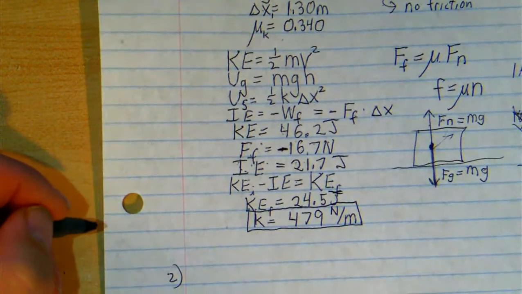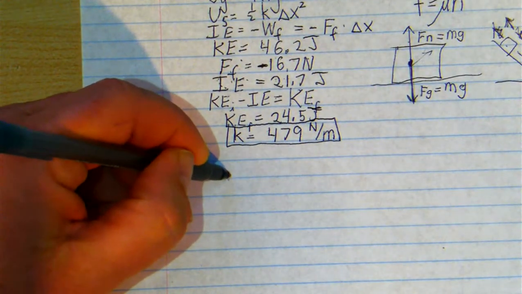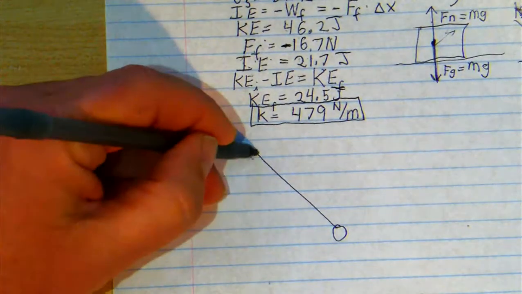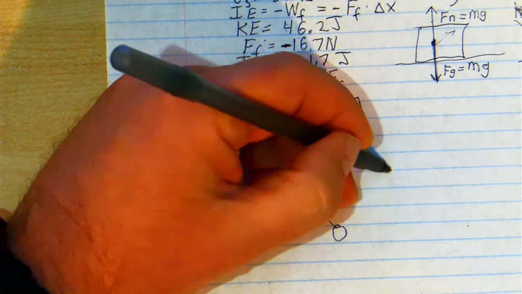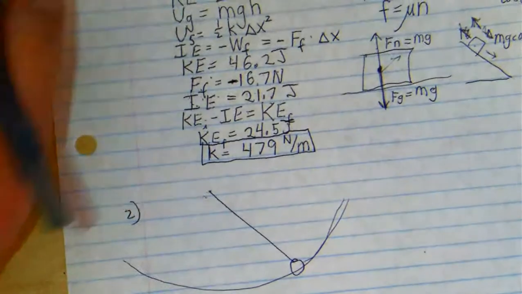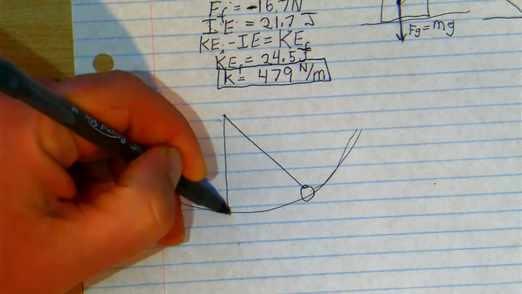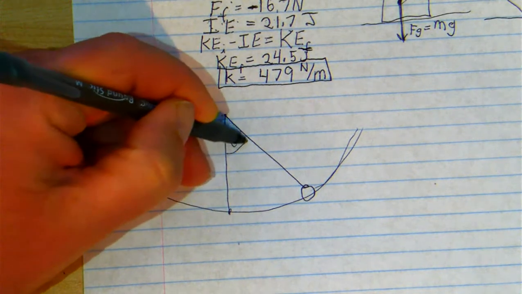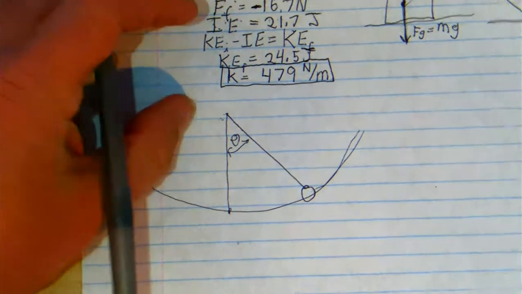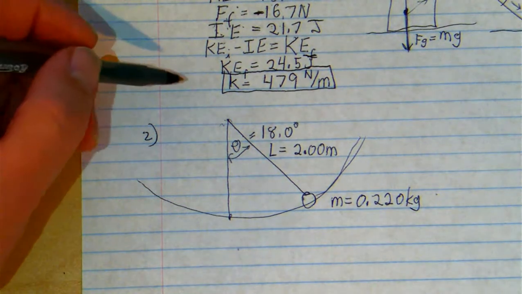Okay, problem 2. I have a pendulum, something that can swing from side to side. It makes an angle of theta with the vertical. All right, I'm going to establish some numbers here with my students. So here's problem number 2.